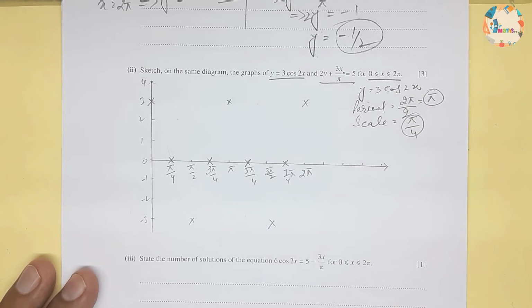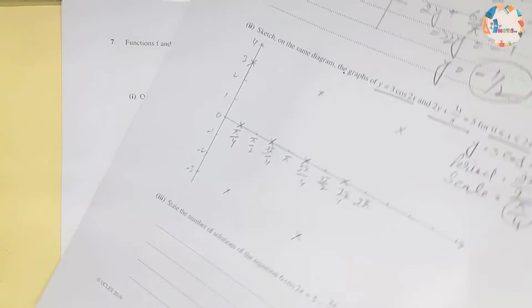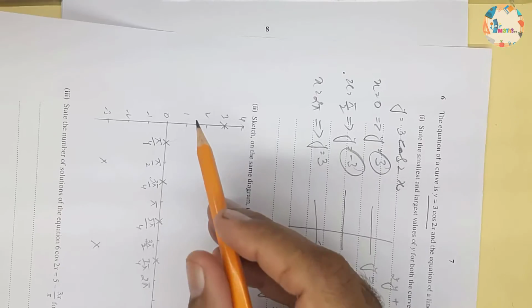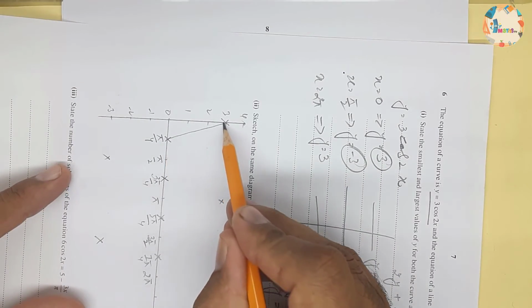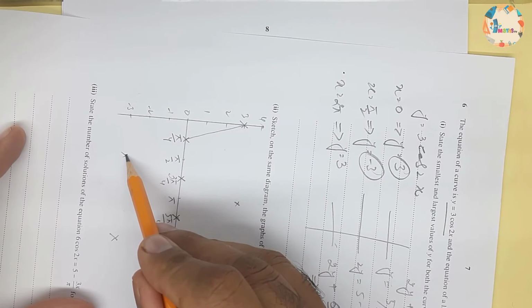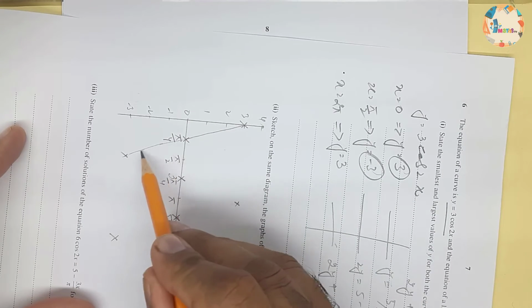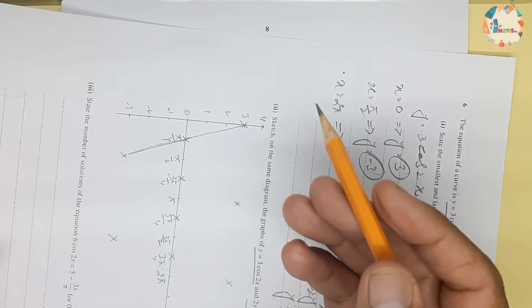To sketch the graph, we can turn the page a little so that we can sketch this smoothly. So it will be like this one.